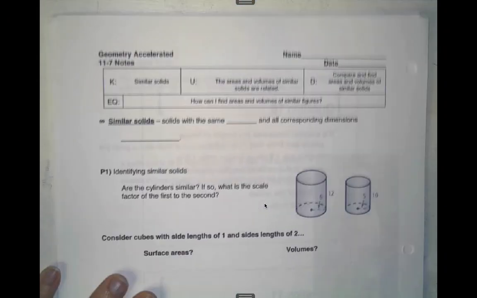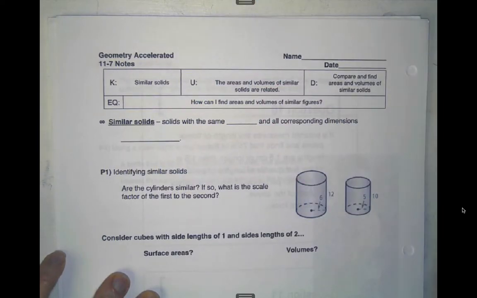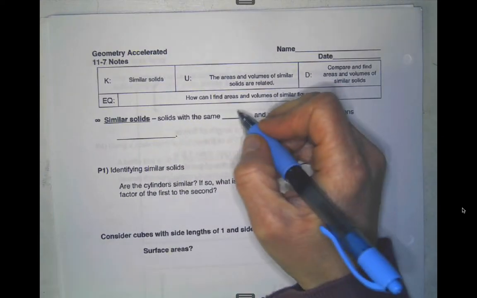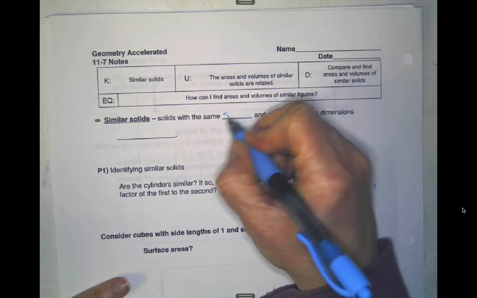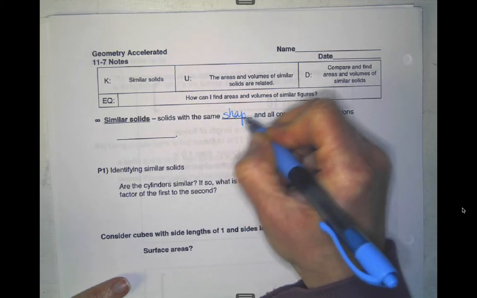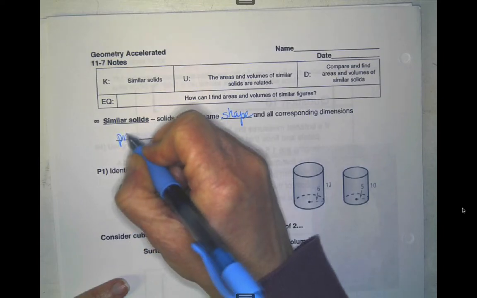All right. Last thing that we're going to talk about in this section here is this idea of similar solids, and we did this a little bit last chapter. Now we want to focus on areas. So similar solids are solids with the same shape and all corresponding dimensions proportional.